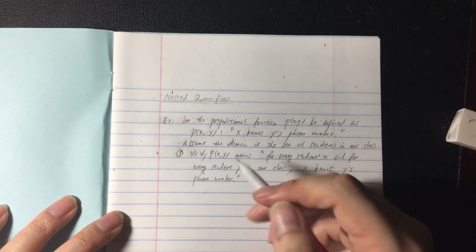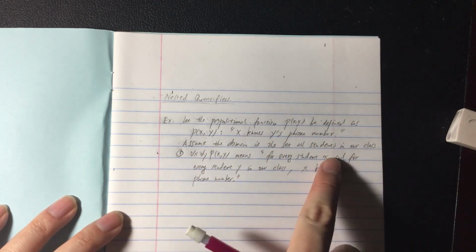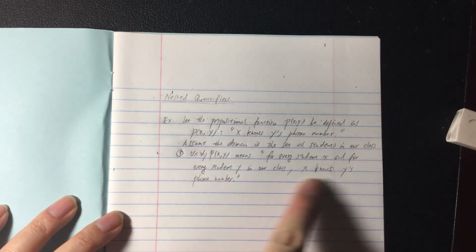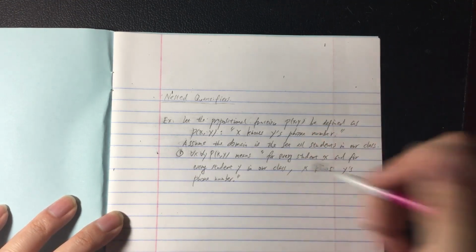The direct translation means for every student x and for every student y in our class, x knows y's phone number. That's the direct translation.